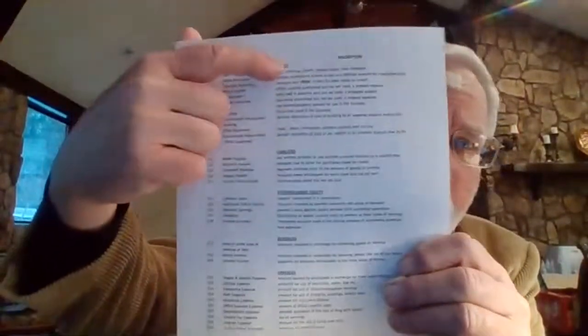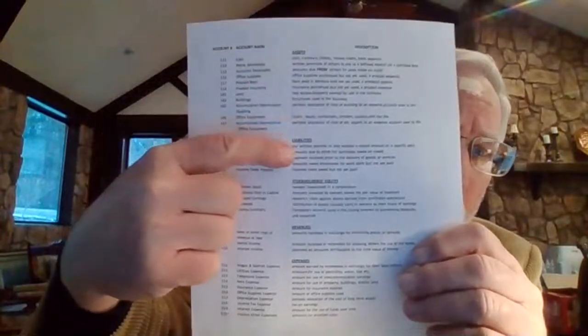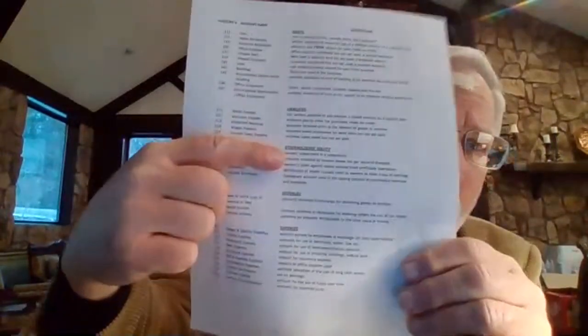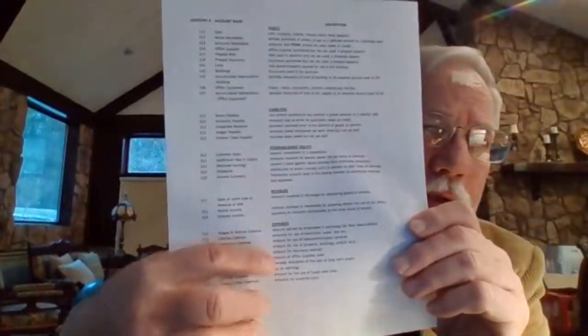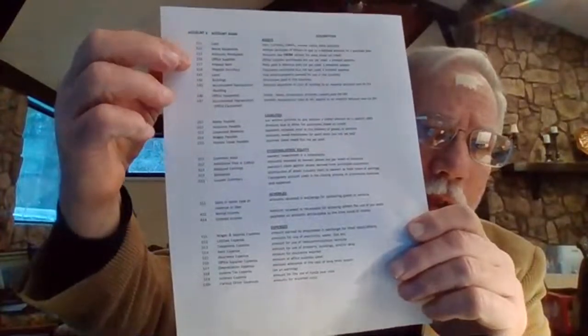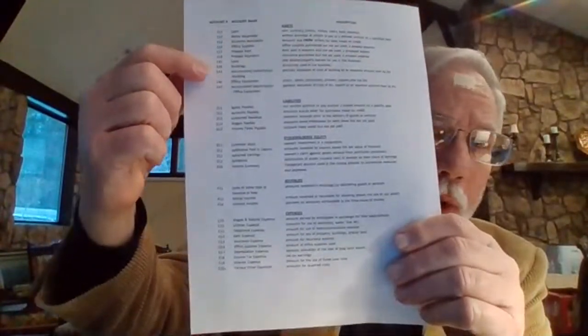If you notice, it's organized with the assets first, followed by the liabilities, followed by the stockholders' equity accounts, followed by the revenue accounts, and then the expense accounts. Down the left-hand column, you'll notice all the asset accounts begin with the digit 1.